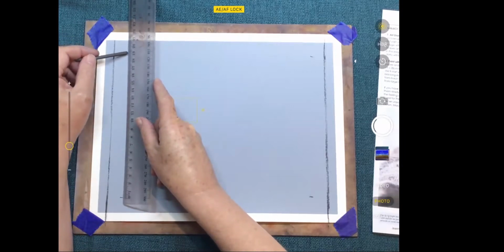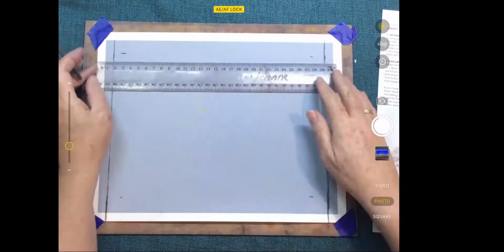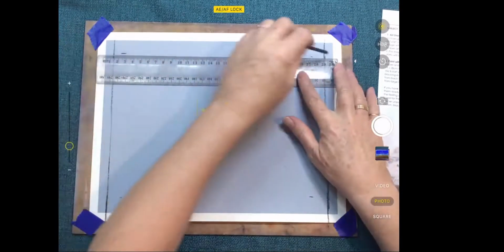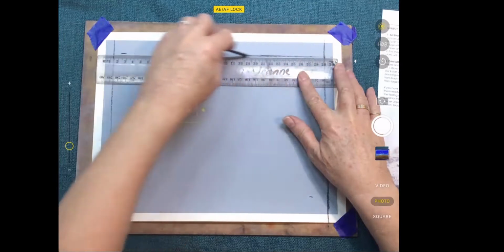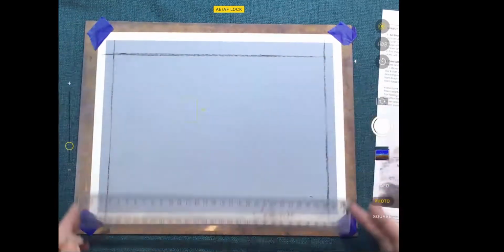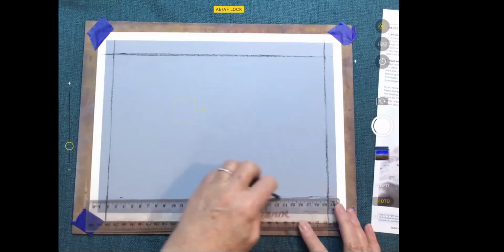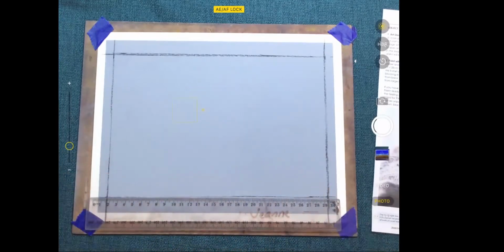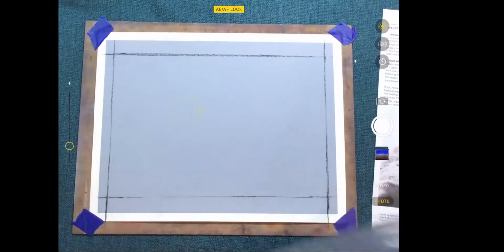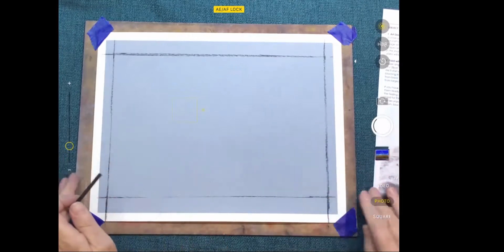Yep, that's 19. So see how it's a little bit more narrow than our normal size. I'm going to work within that parameter there, just so everything stays in proportion. So I'll end up with a little border around here. But as I said, you can expand your picture beyond that if you want to.